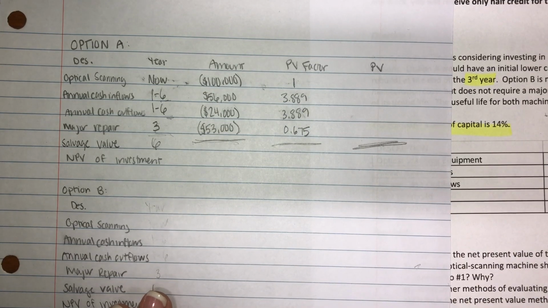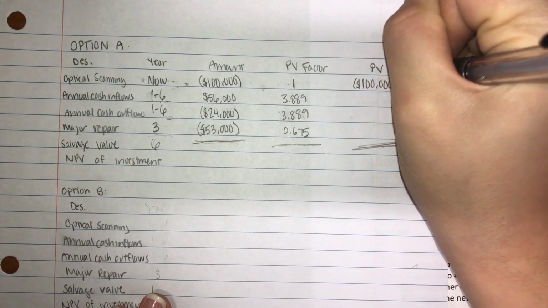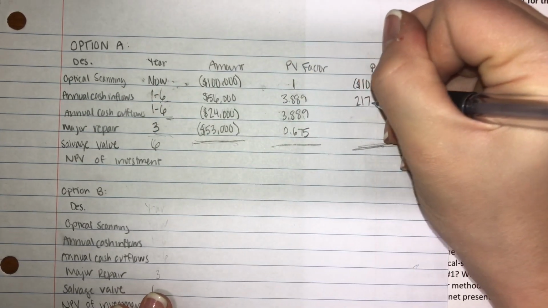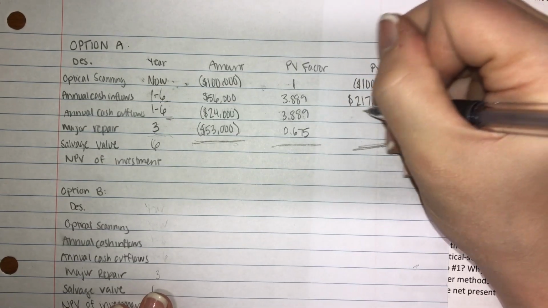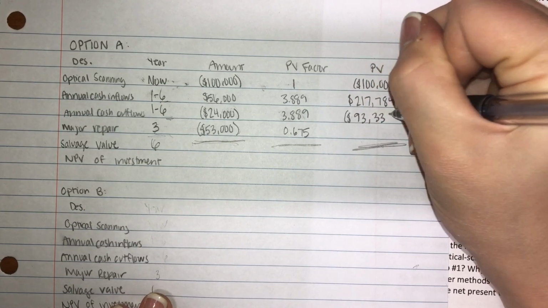We're just going to multiply across. So this is what I get. I got a negative 100,000. That doesn't change, right? This one is 217,784. Then we have a negative 93,336.